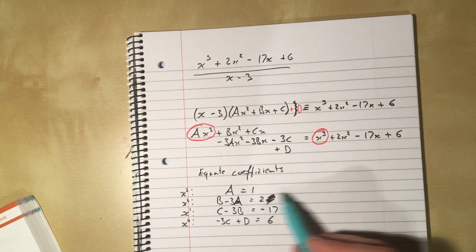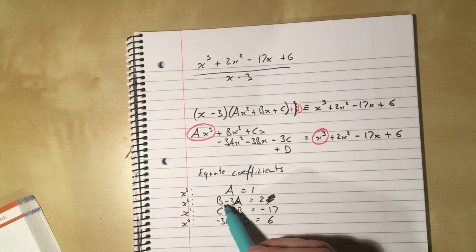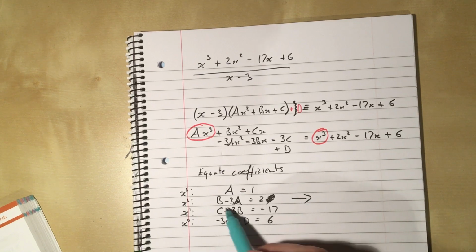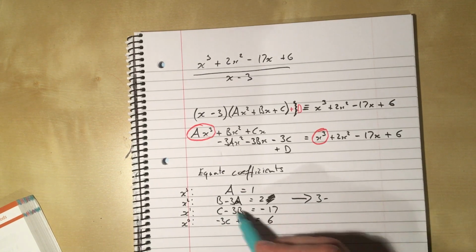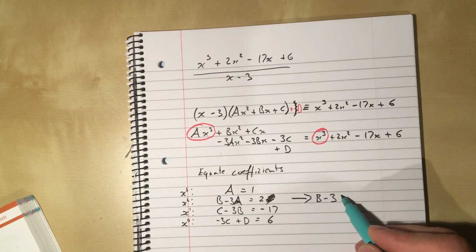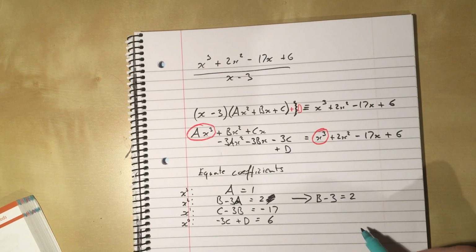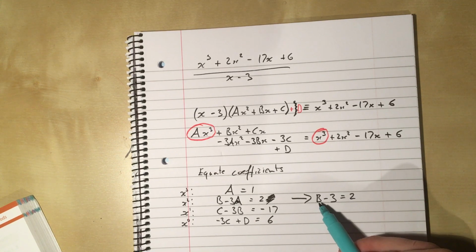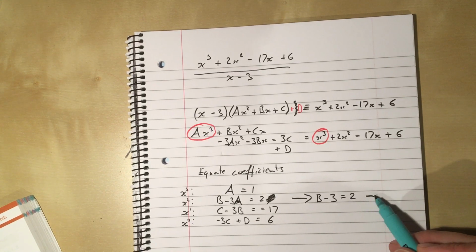So what have we got? Well, we've got A equals 1, brilliant. This equation here is B minus 3 lots of 1, so B minus 3 equals 2. So B, it looks like, has got to be a 5.